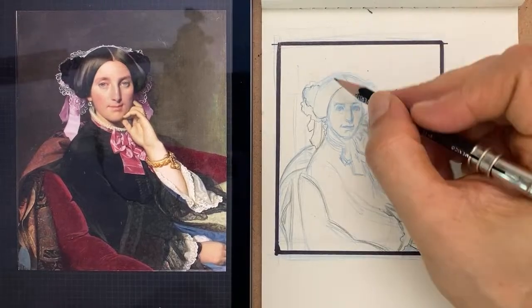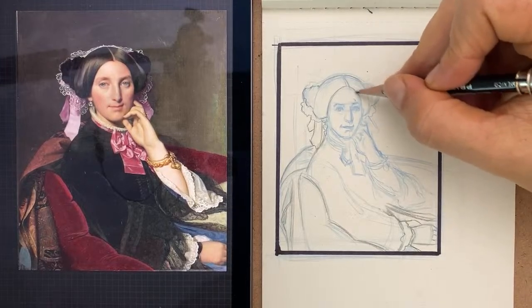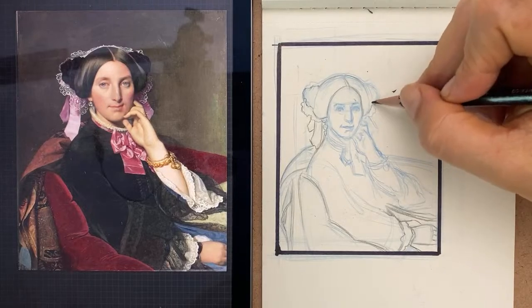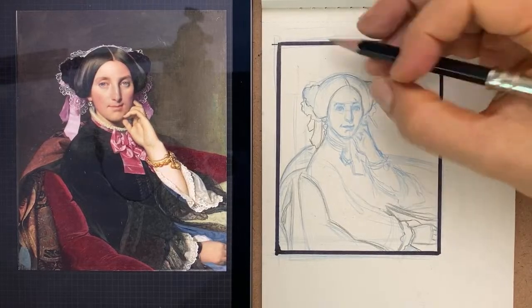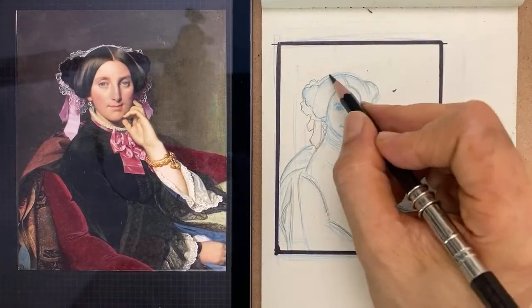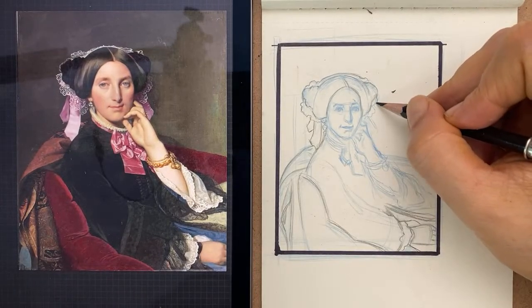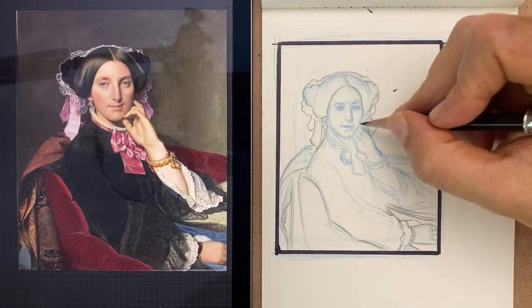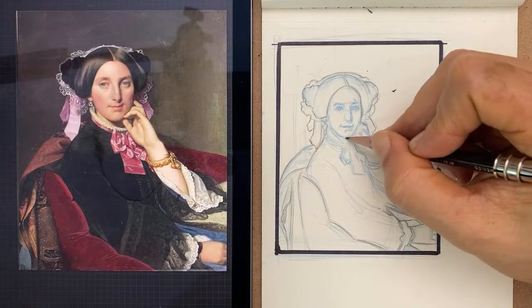Okay, I'm a bit lost there. Keep going here. Beautiful lace thingy. Gorgeous hands. Gorgeously painted face.